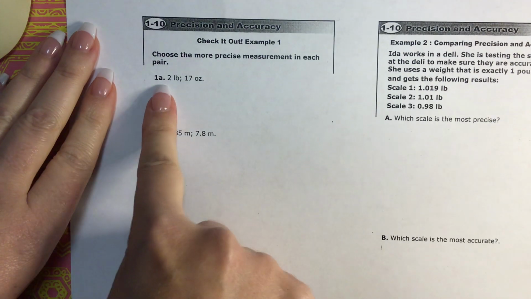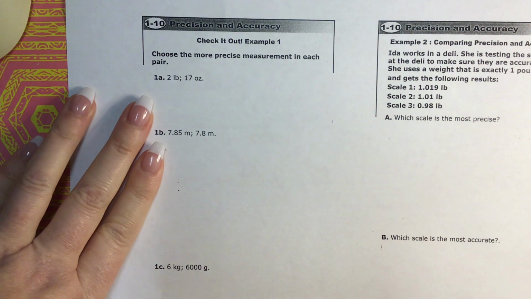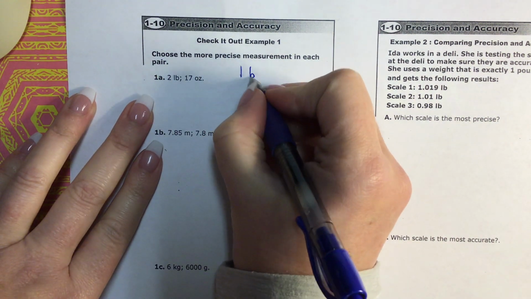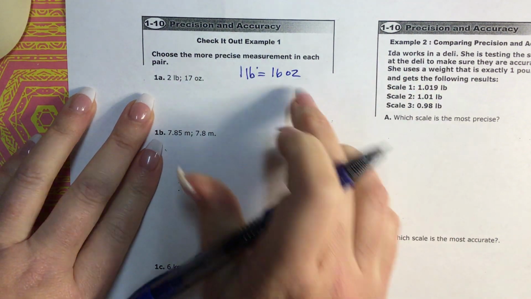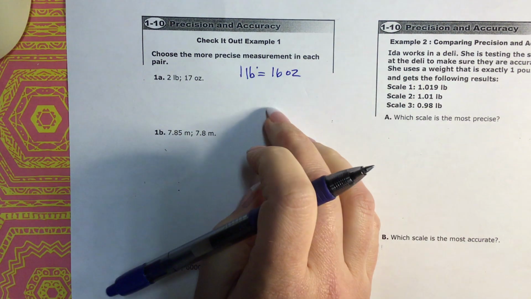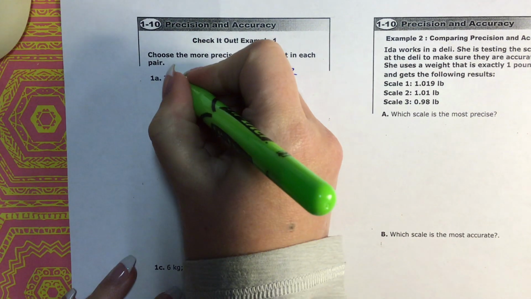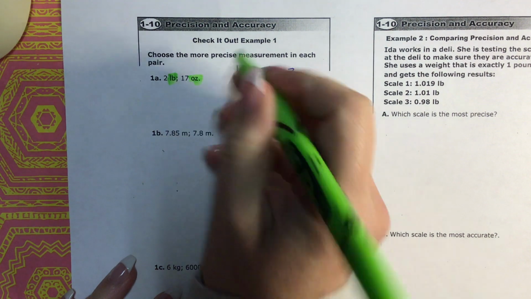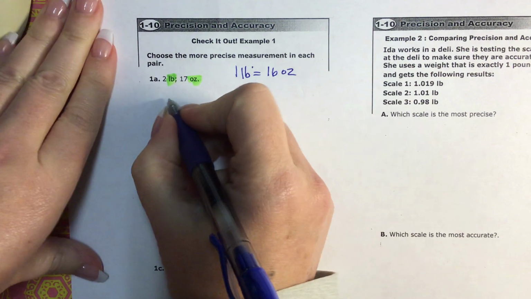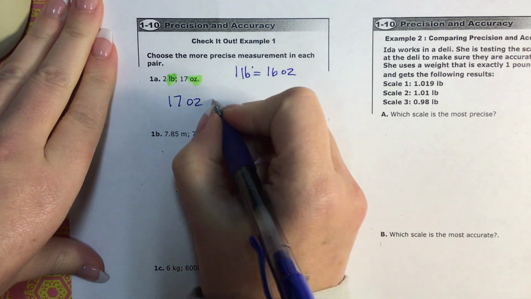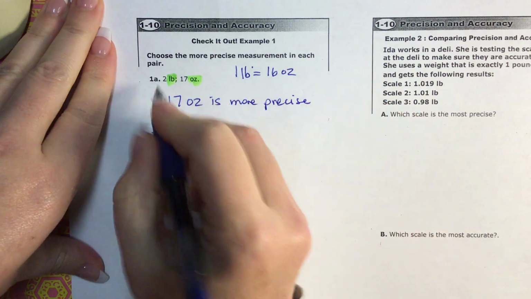Okay, we're back. Let's see how you did. We have 2 pounds and 17 ounces. What you need to know is that 1 pound is made up of 16 ounces, so 16 ounces is the same thing as a pound. So what is the smaller unit of measure? Ounces are, so that means 17 ounces is more precise. If you got that one right, awesome job.